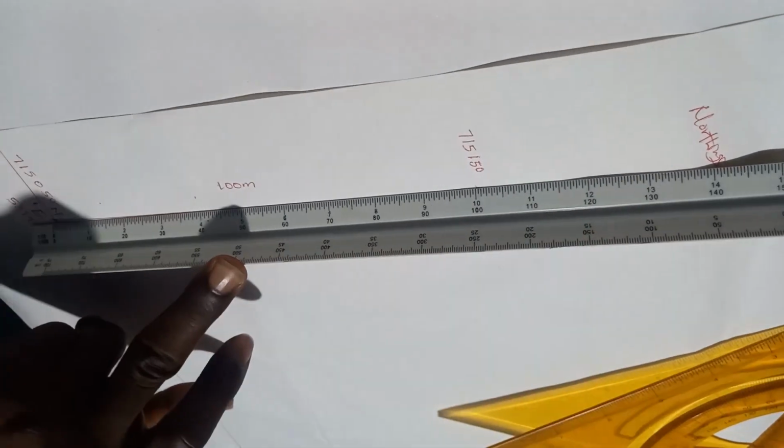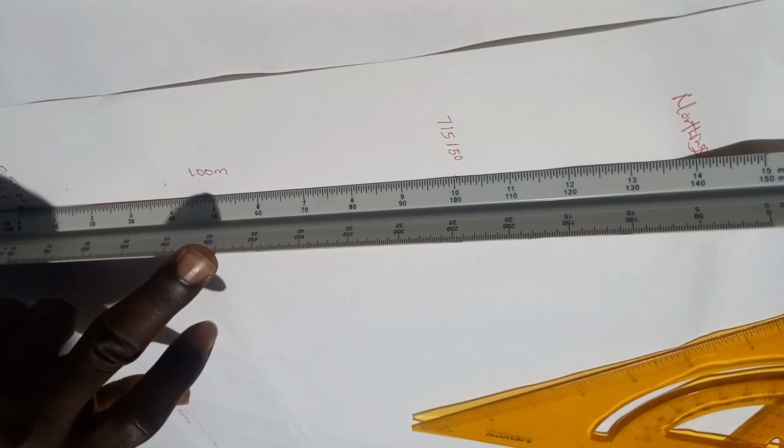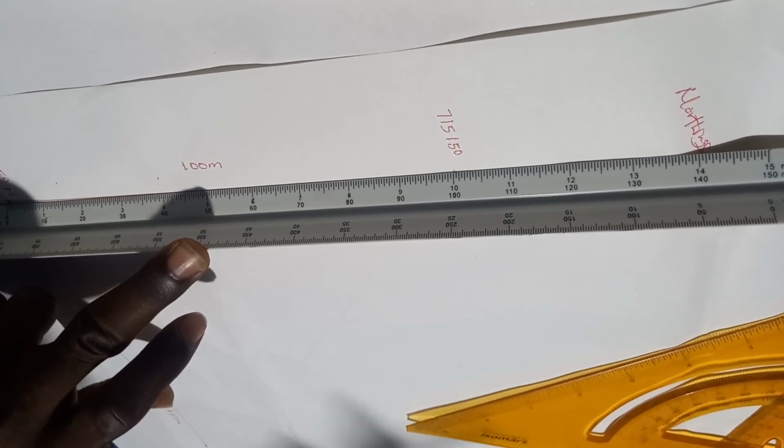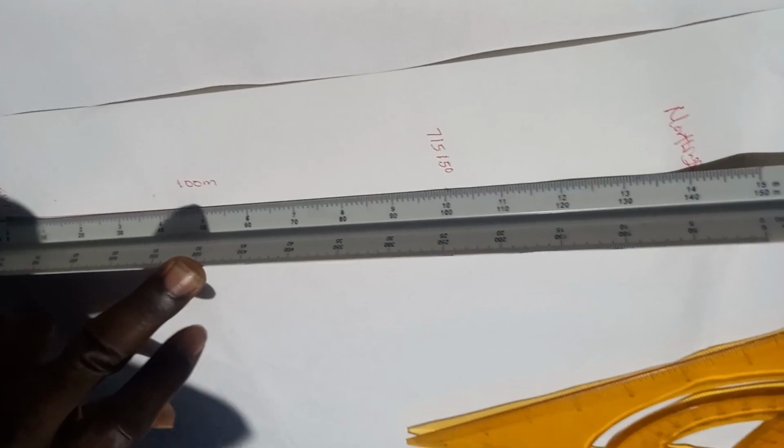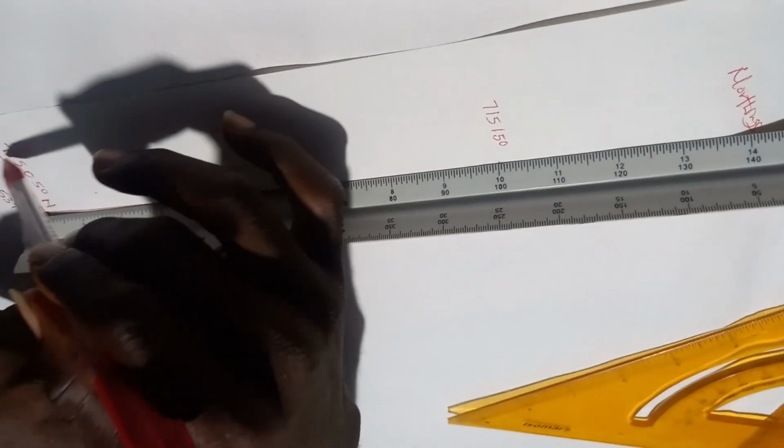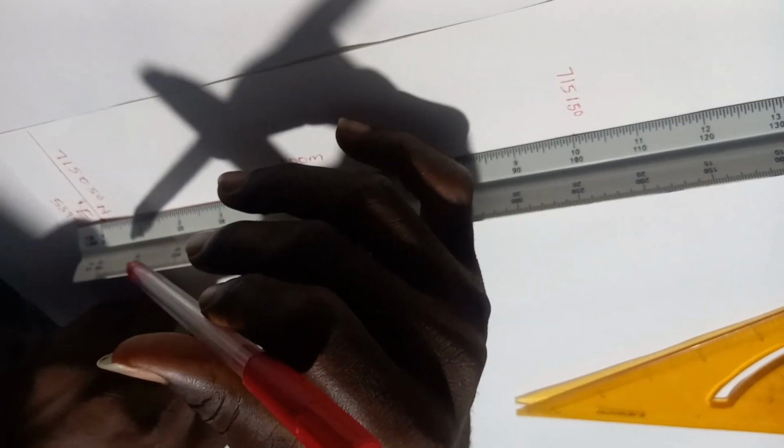Now we want to read out 715,092.140 for our starting point, northings. This is 715,050, and we need 092.